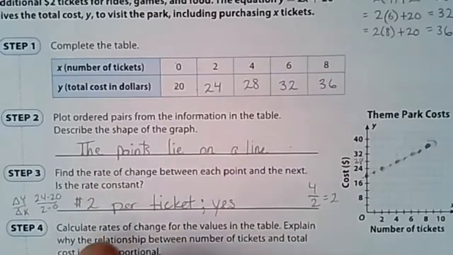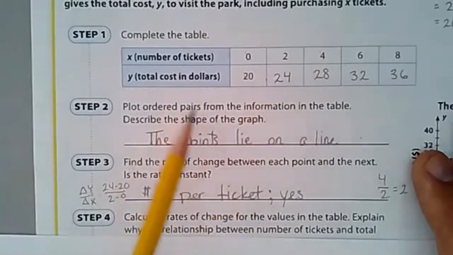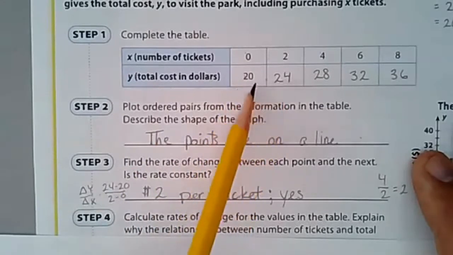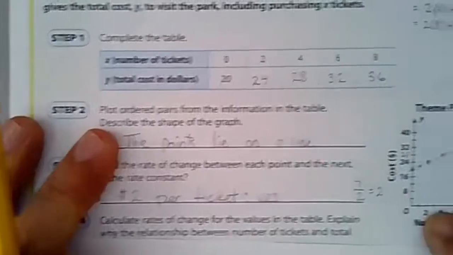And find the rate of change between each point. What I could do here is take the change in y. The rate of change is the slope. So it's change in y, 24 minus 20, over 2 minus 0. And that's 4 over 2. And 4 divided by 2 is 2. $2 per ticket. Is the rate constant? Yeah, the rate is constant.